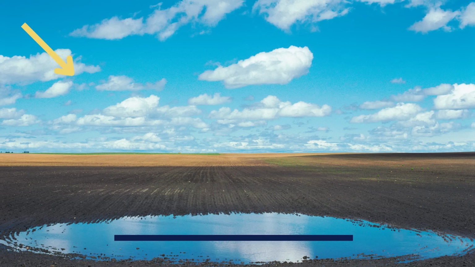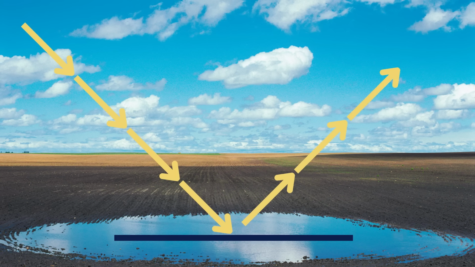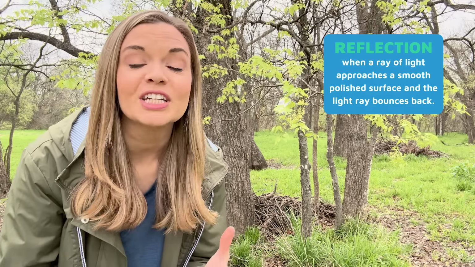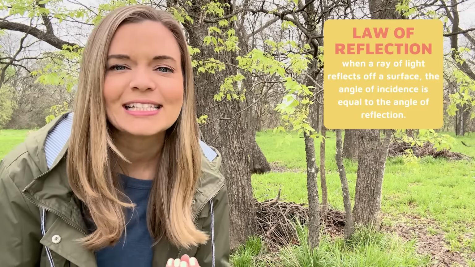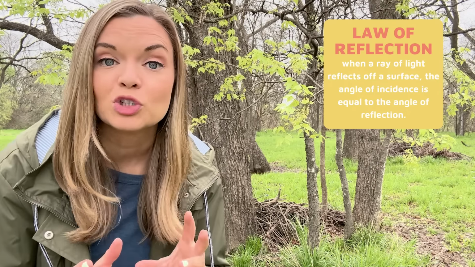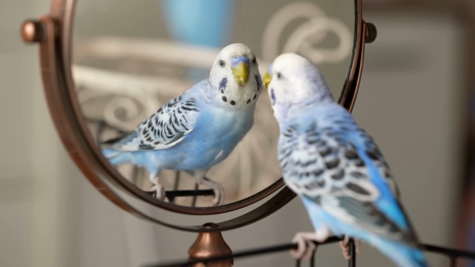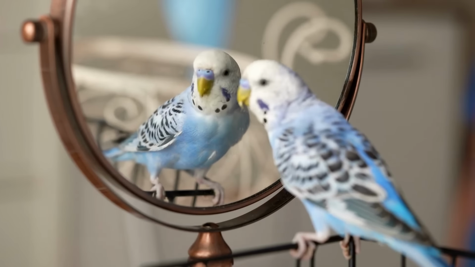Reflection occurs when a ray of light moves in one direction, hits a surface, and then moves back in another direction. Or in other words, reflection is when a wave bounces off a surface. The law of reflection explains that waves get reflected in a particular way. A wave will reflect at the same angle as the angle that it moved toward the barrier. So, if a ray of light moves toward a wall at 45 degrees, it will also bounce off and travel away at 45 degrees.